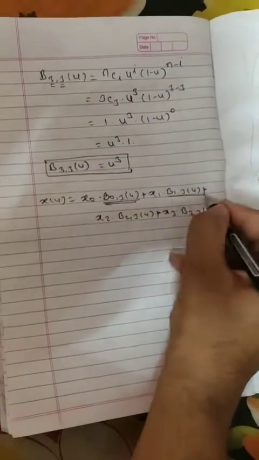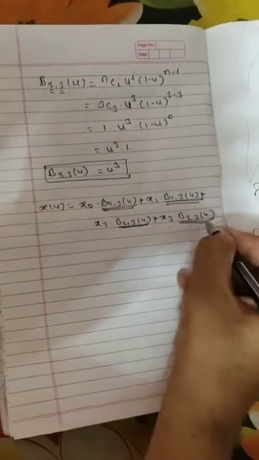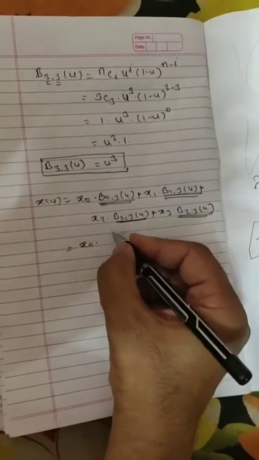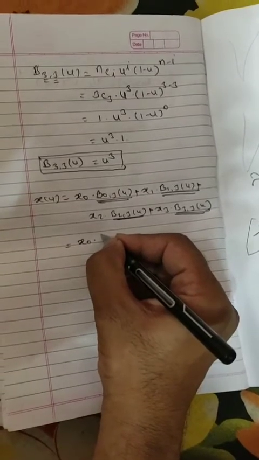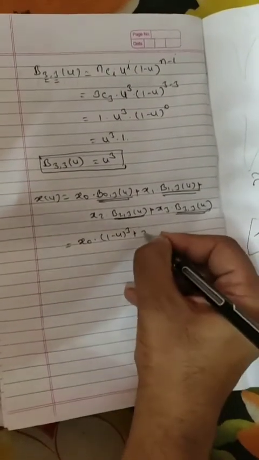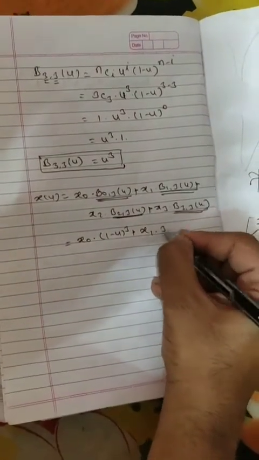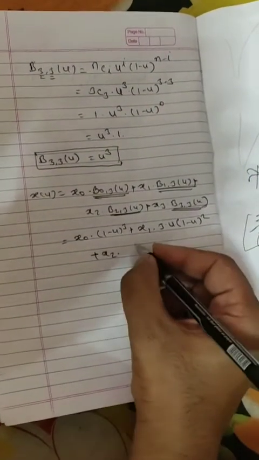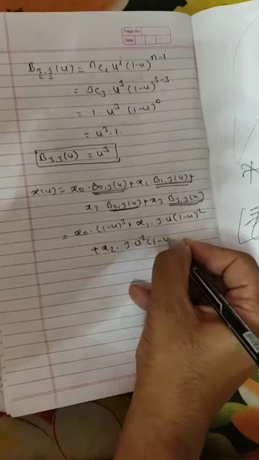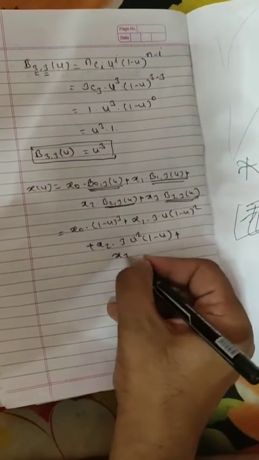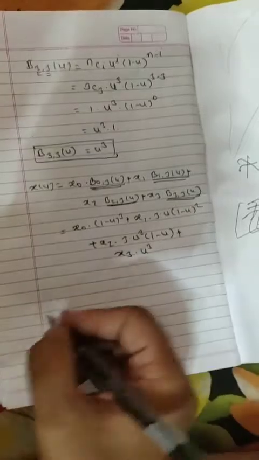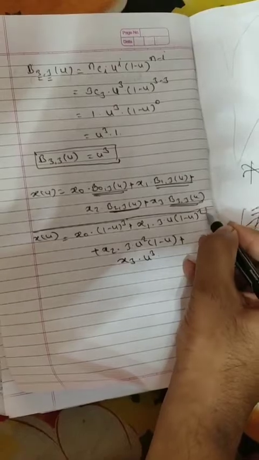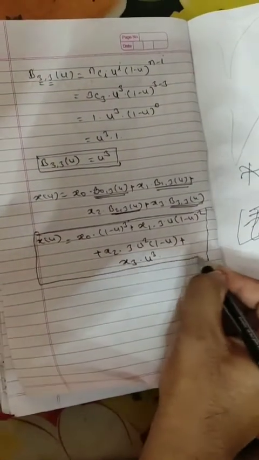We calculate all these values and put them in the formula, then we get the x coordinate with respect to u, that is x0 into (1 minus u) cube plus x1 into 3 into u into (1 minus u) square plus x2 into 3 into u square into (1 minus u) plus x3 into u cube. This is the formula to find the x coordinate for the intermediate point at the u value.